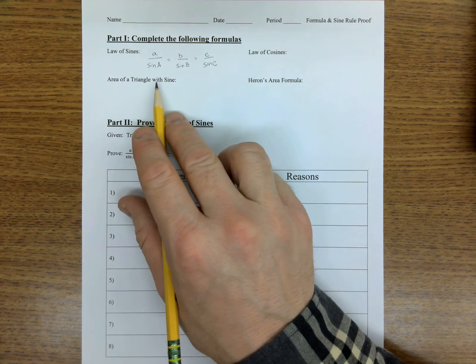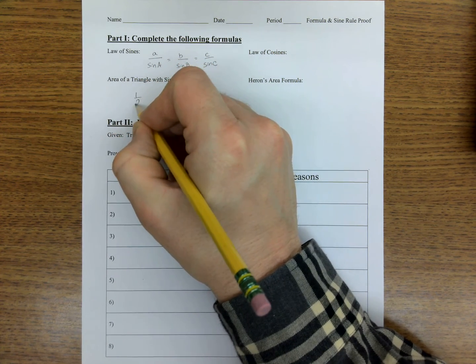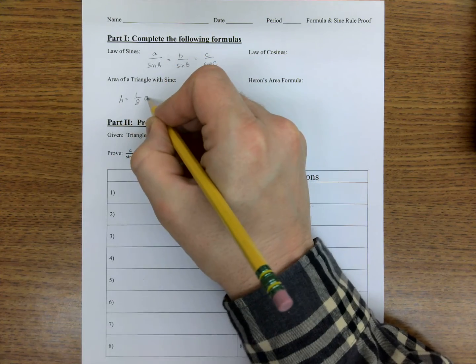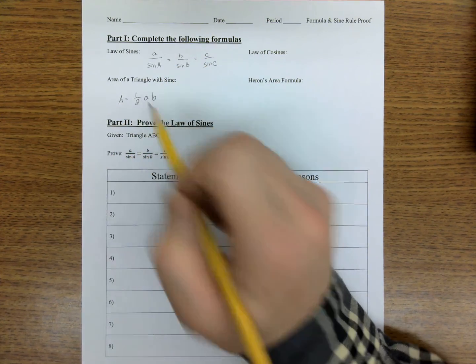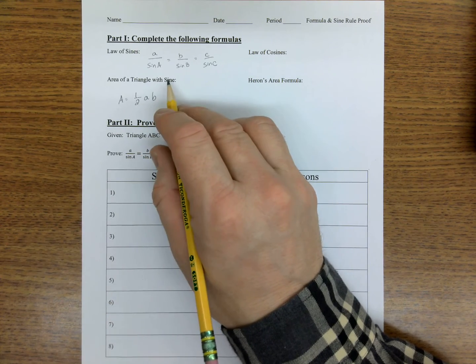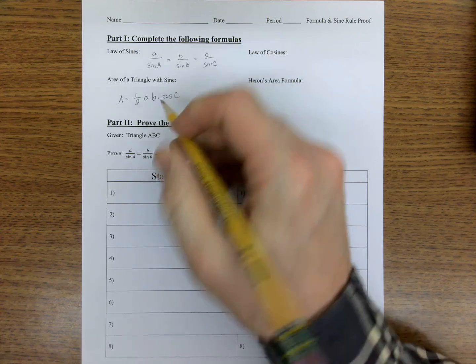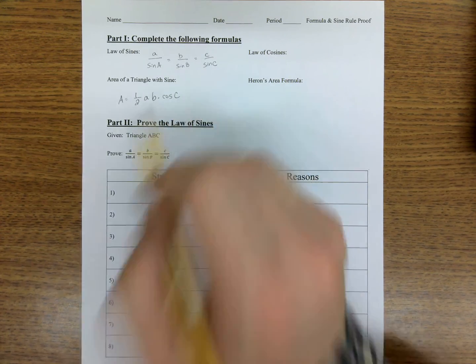Area of a triangle with sine. Well, area of a triangle is usually 1/2 the base times the height. I'm just going to call them sides A and B, which works in a right triangle, but in an oblique triangle, it needs to be cosine C, A, B, C.